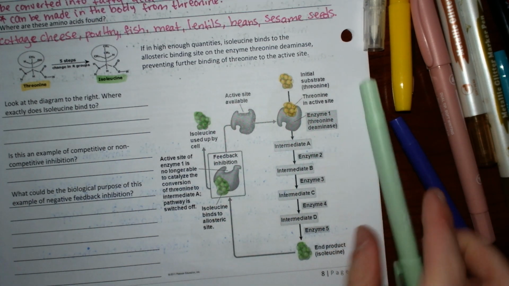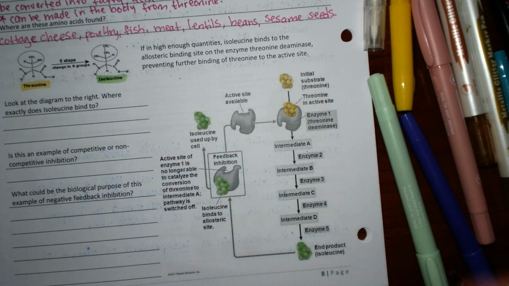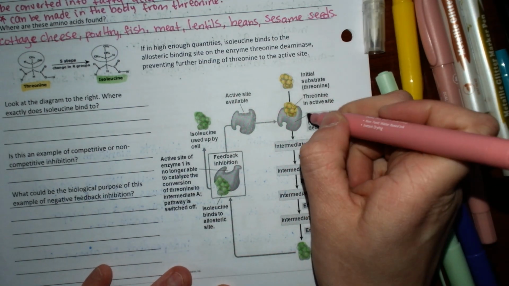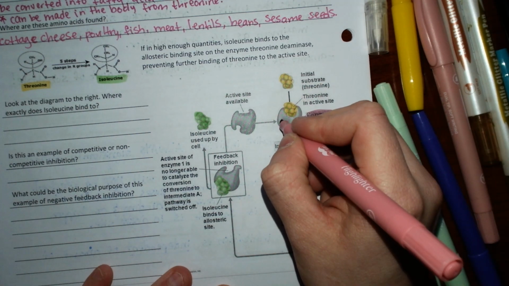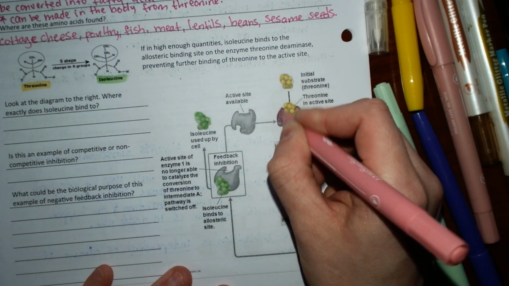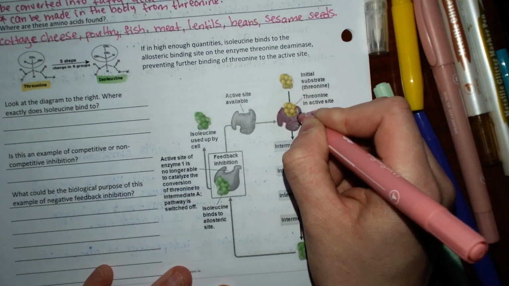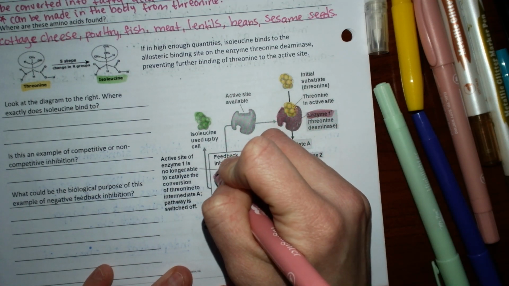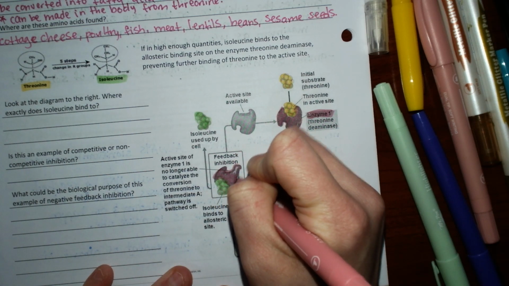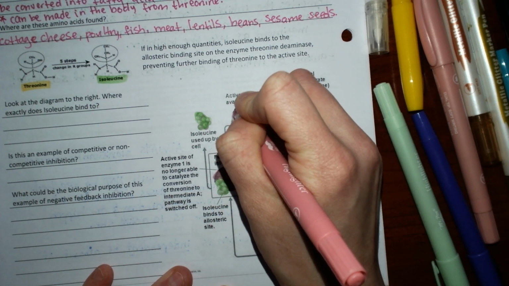And so, looking at the diagram, what enzyme does it bind to? Oh, we'll make enzyme 1 this color. Enzyme 1. There's enzyme 1. This is also enzyme 1. Here's enzyme 1 again.